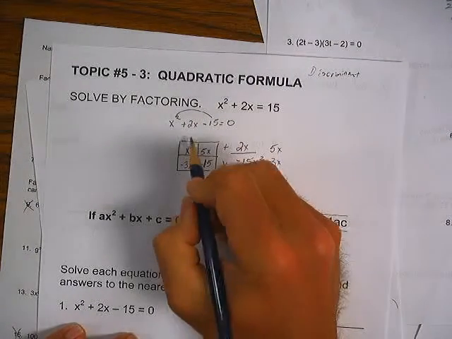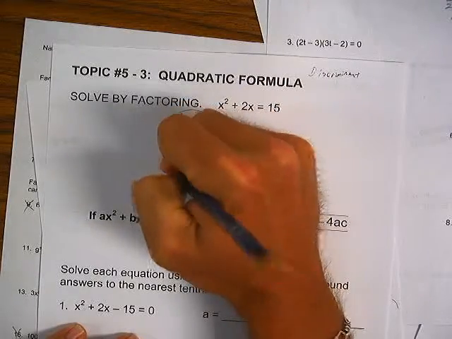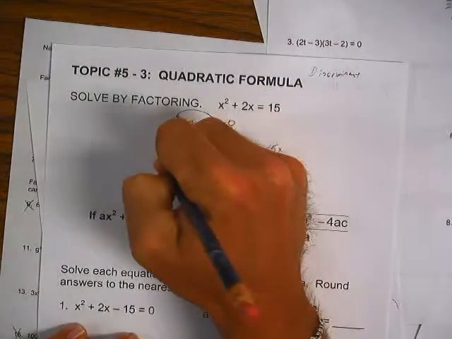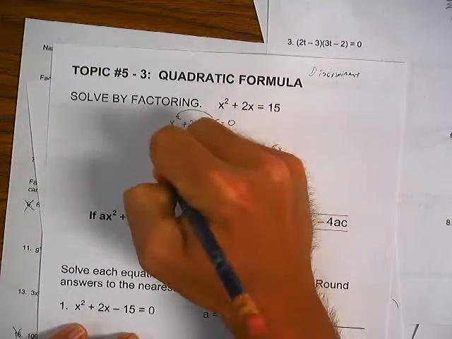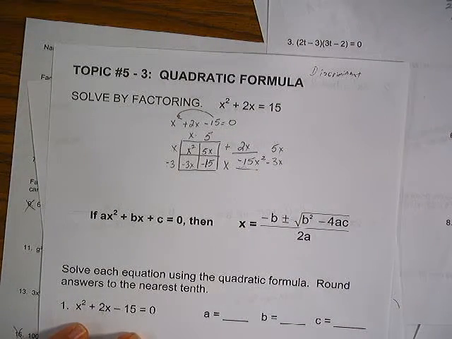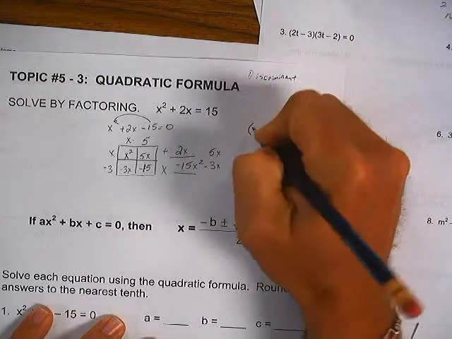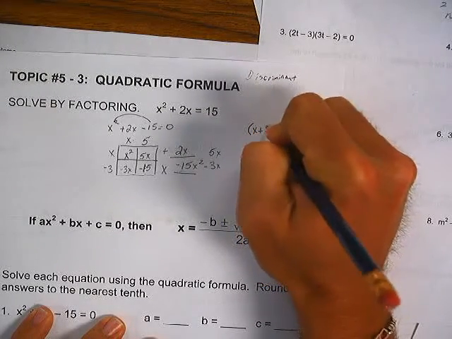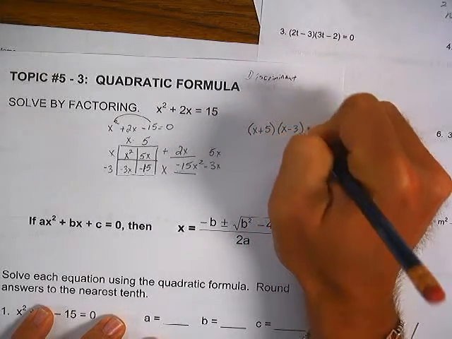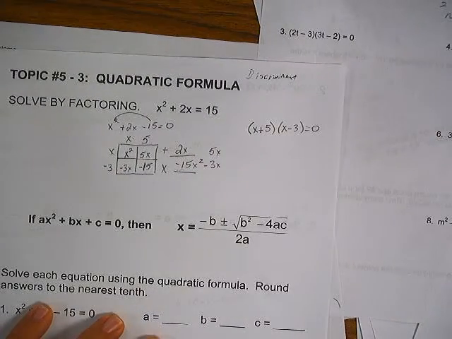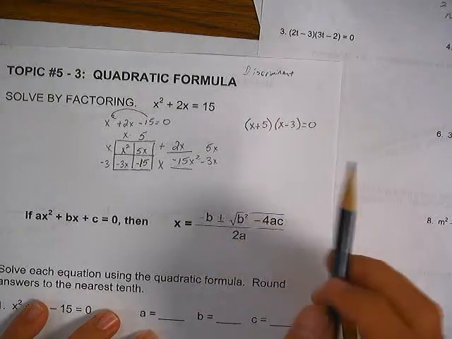Once we're here, what times what is x squared? X. X times what is negative 3x? Negative 3. What times x is 5x? 5. Is 5 times negative 3 negative 15? Yes. So what are my factors? X plus 5 times x minus 3. Does it matter which order I write those in? No.